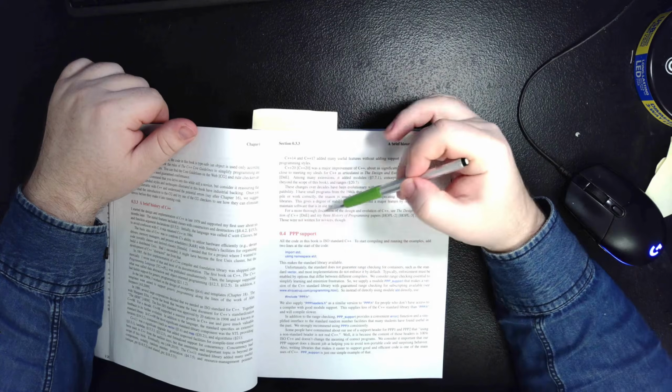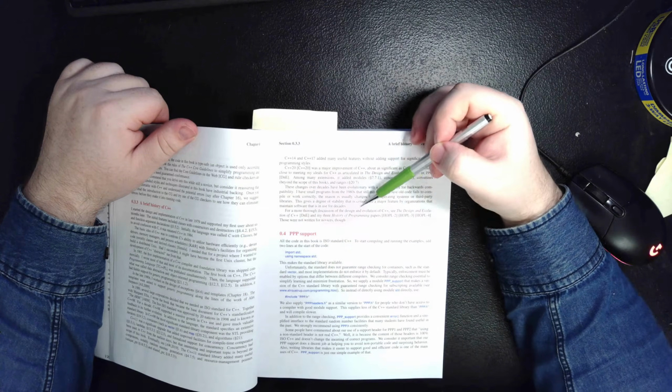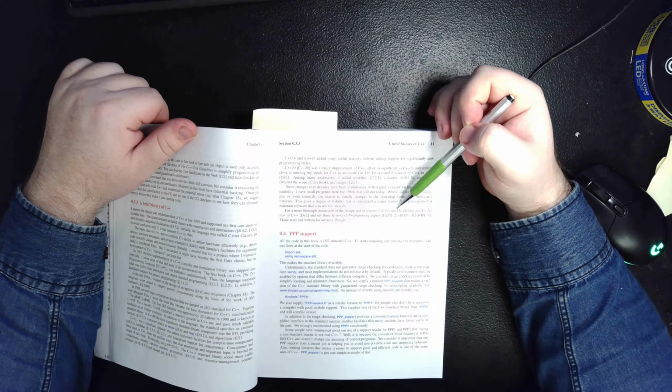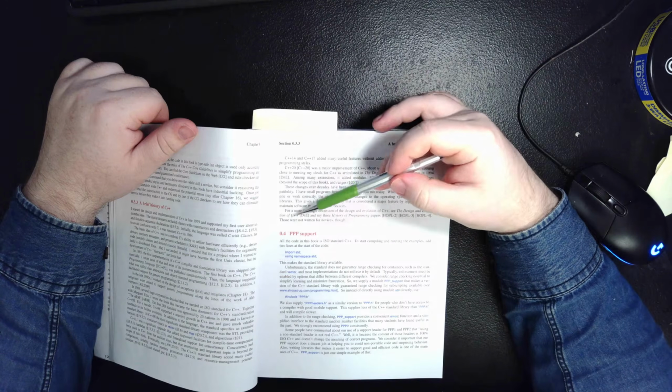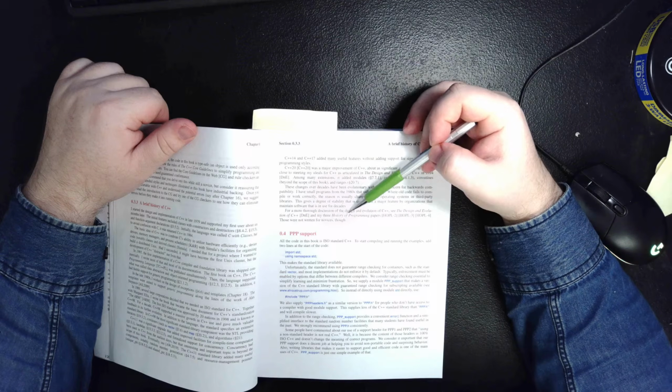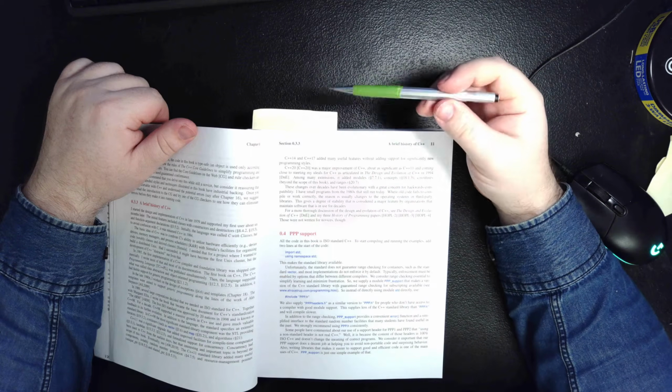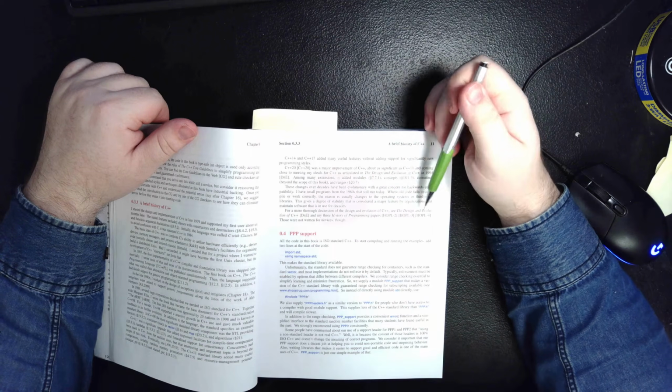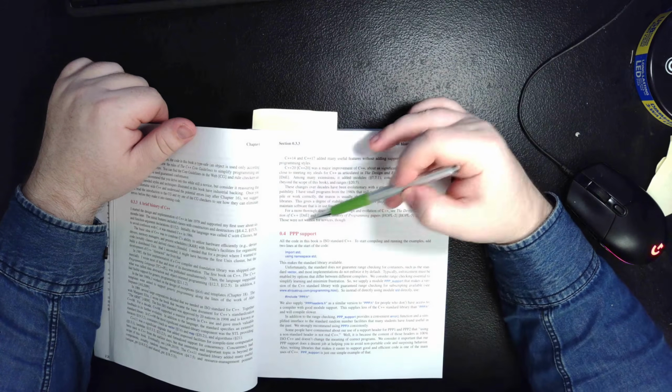For a more thorough discussion of the design and evolution of C++, see The Design and Evolution of C++, and my free History of Programming papers 2, 3, 4. Those were not written for novices, though.